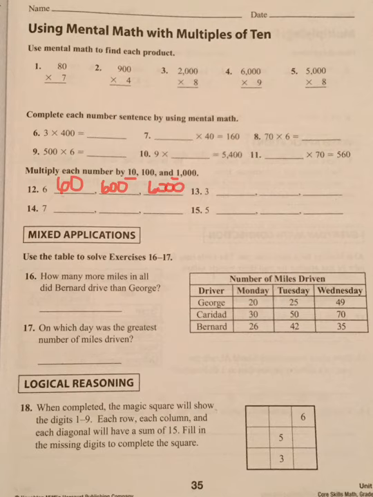So I want you to answer, what would my 3 answers be for 3 times 10, 100, and 1,000? Okay, what would my 3 answers be for 7 times 10, 100, and 1,000? And finally, what would my answers be for 5 times 10, 100, and 1,000? Use the example from number 12 to help you solve the problems.